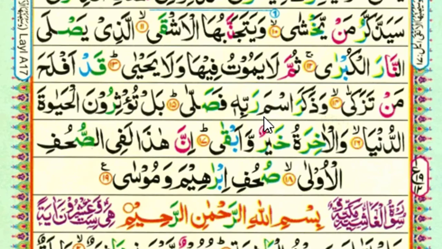وذكر اسم ربه فصلى. Zal we read in soft sound, kaf we read in light sound, and ra we read in heavy sound.